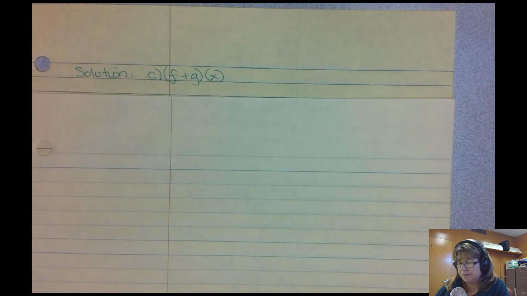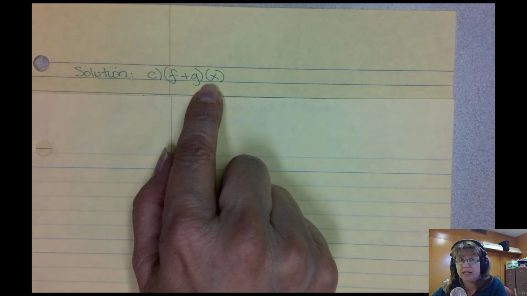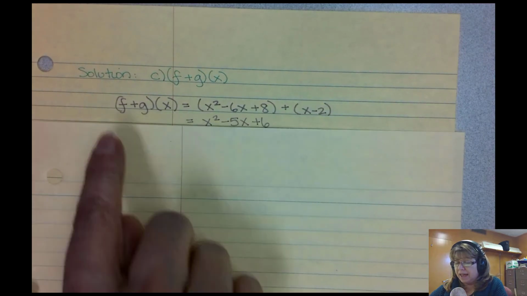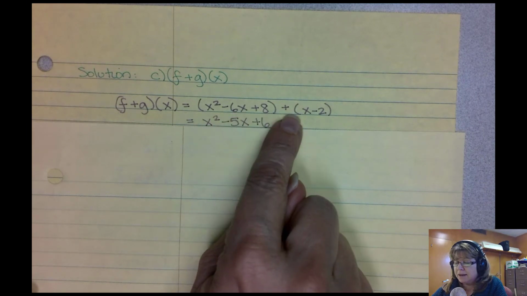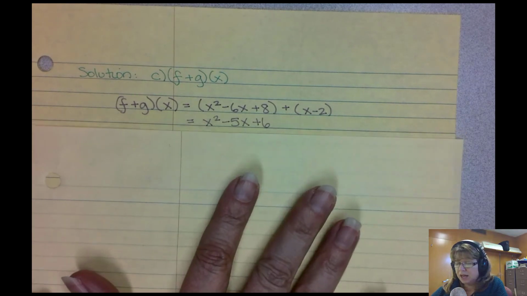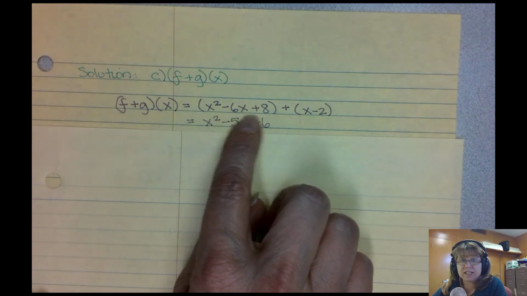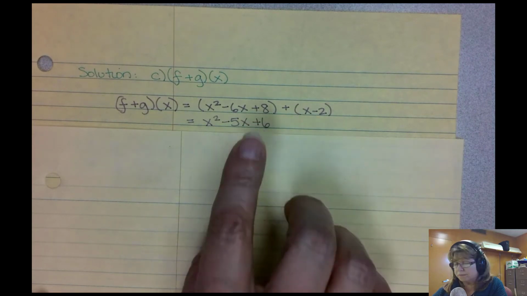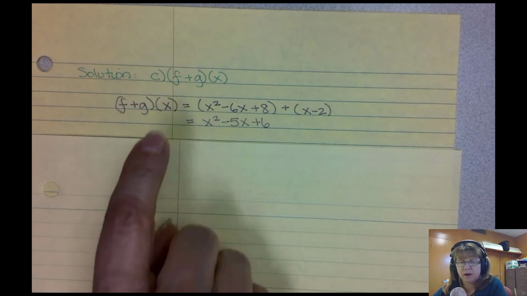All right, let's look at c. F plus g of x. We don't have an actual value that we're evaluating it at. We're just combining f of x and g of x. Okay, so f plus g of x is going to be f of x, x squared minus 6x plus 8, plus g of x, which is x minus 2. Combining like terms, I get x squared minus 5x plus 6. So I get to combine the negative 6x and the plus x, and the plus 8 and the minus 2. And that's it. That is my answer. I can't go any further because they didn't give me a value for x.